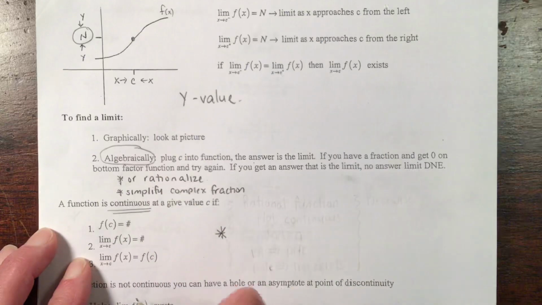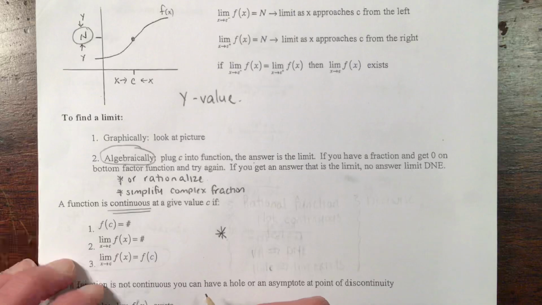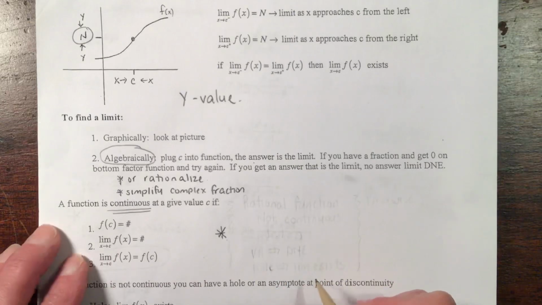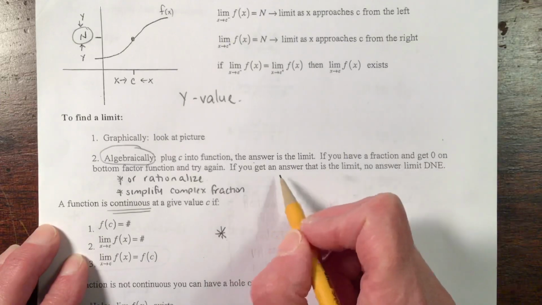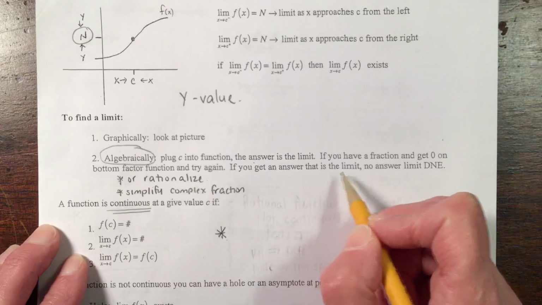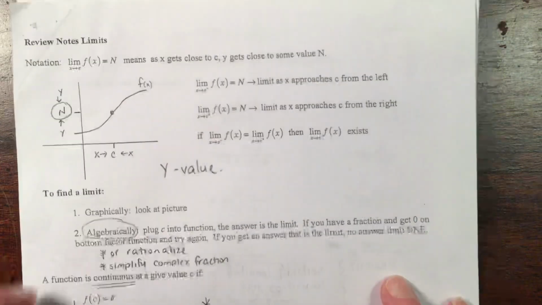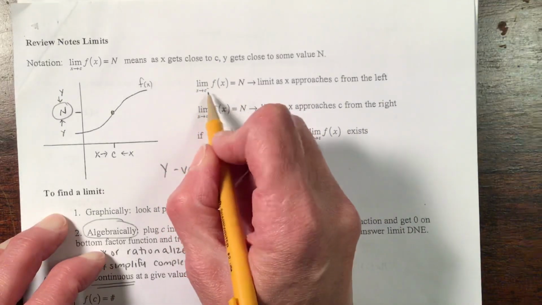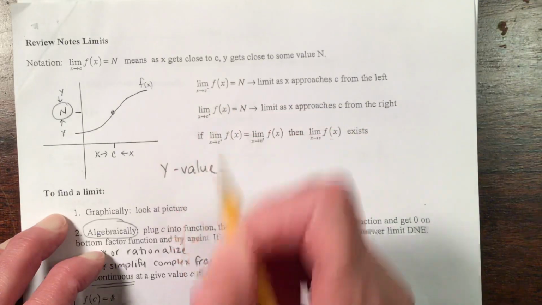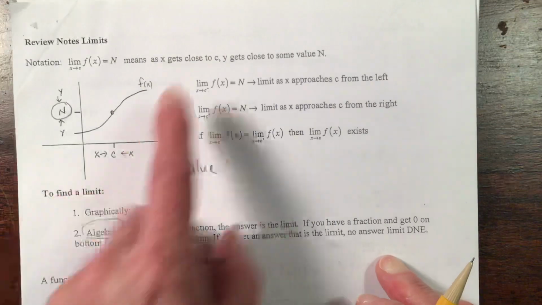If it has a radical sign in it, we're going to rationalize, and sometimes we're going to deal with complex fractions. So you should be able to, after you practice the review sheet, work through these different types of things. After you simplify your function, if you plug your c back in and get an answer, that's the limit. If you don't get an answer, the limit does not exist. Up here, all I did was more specifically show the notation if we want to evaluate a left limit or a right limit, and that will be clear in any given problem. So, this is just a little bit of review on the notation.